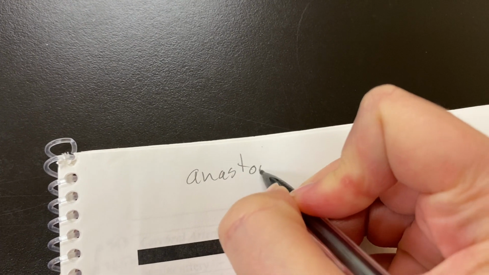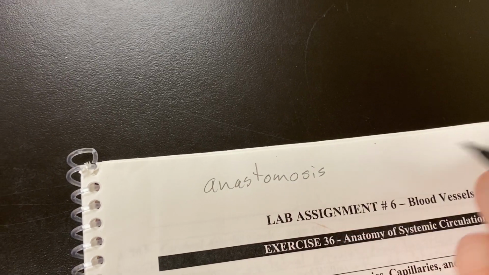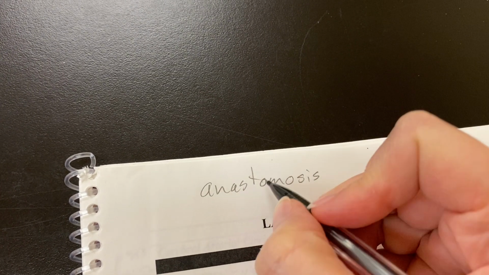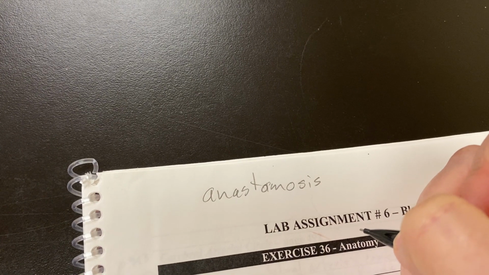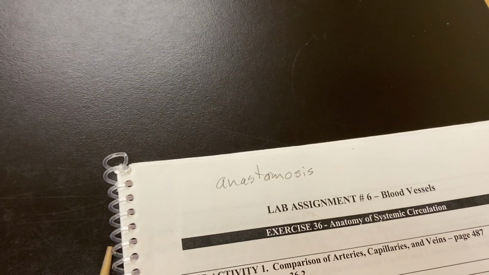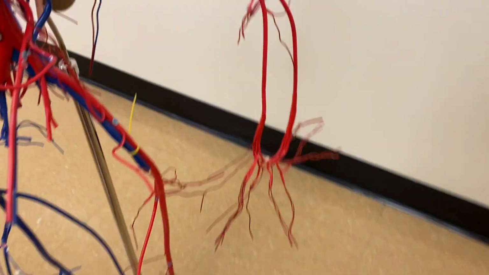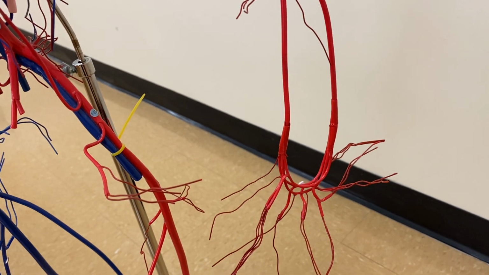Let me spell that for you. I don't think that's in your booklet. Anastomosis. Yeah, that looks better. Okay, so this is where you have a duplicate blood supply. And you see these are the digital arteries that feed the fingers.